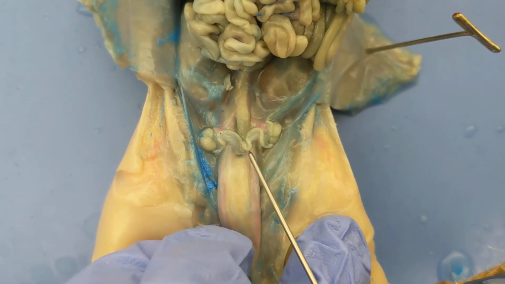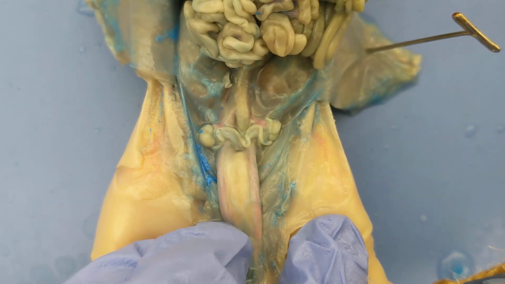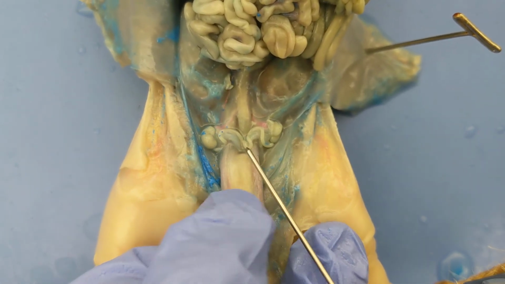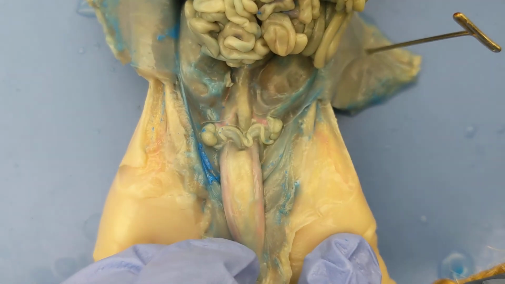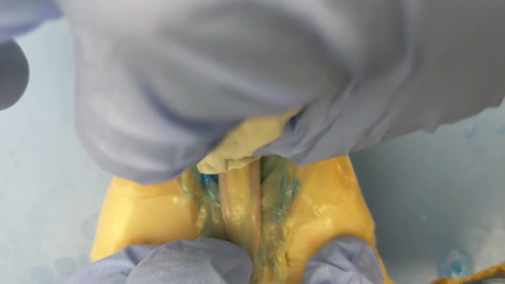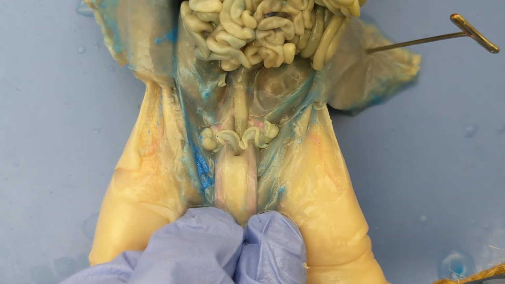I'm not going to cut through this pig further, but the uterus then would lead to the vagina, which would lead out to the urogenital opening. But to see the vagina, we'd actually have to cut through a lot of this, and I just didn't have the time or inclination to do it. So again, what I would like you to know are the ovaries, fallopian tube, and uterus.